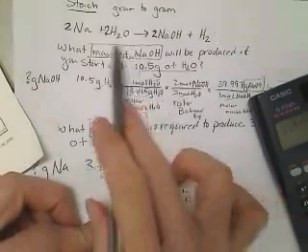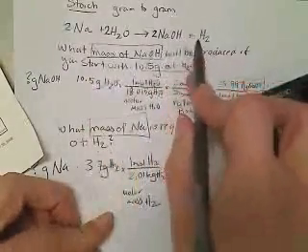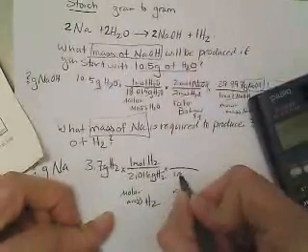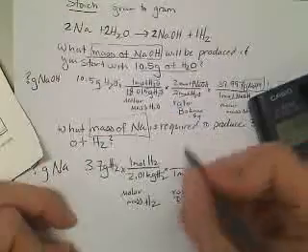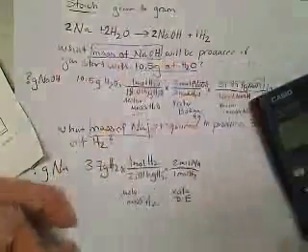All right, so if we look at our balanced equation up here, I need moles of H2 on bottom, and I know that this is a 1, right? There's nothing there, so it's 1. So I know that for every 1 mole of H2, I get how much sodium? I get 2 moles of sodium. Remember, these coefficients are the number of moles.